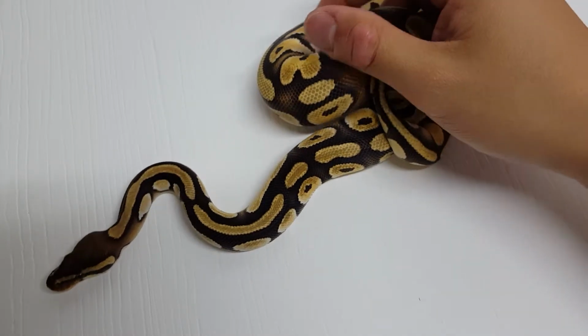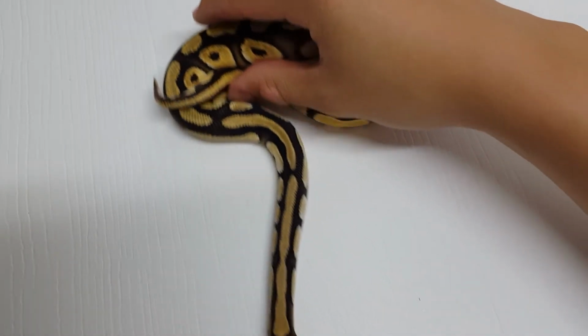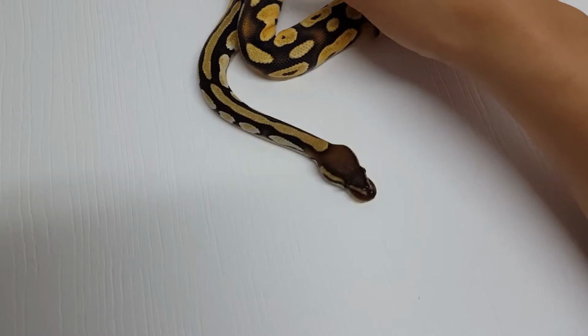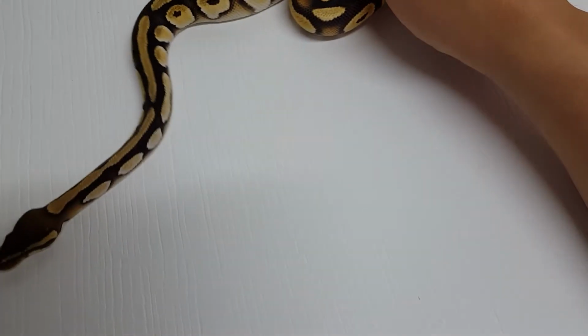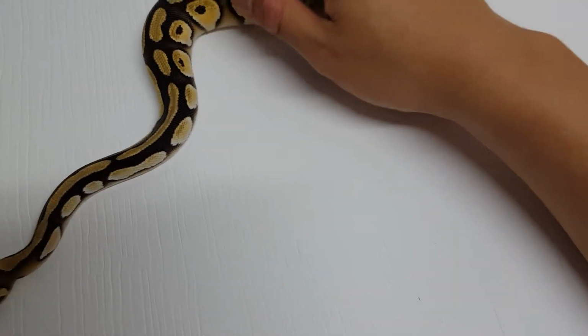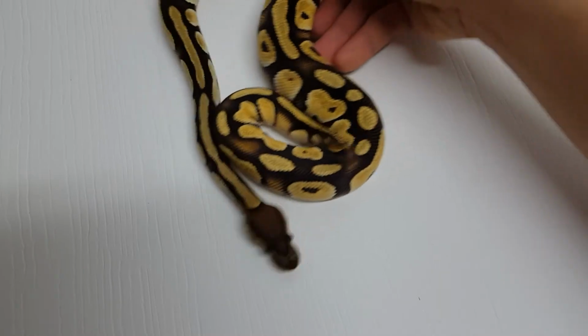Over here we have a Mojave orange bee. The Mojave gene helps with the contrast and the color, and the orange dream colors up the snake. Both of these genes, when alone, make very subtle changes to the snake, but combined together, they work very well.